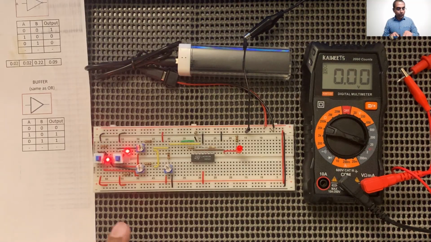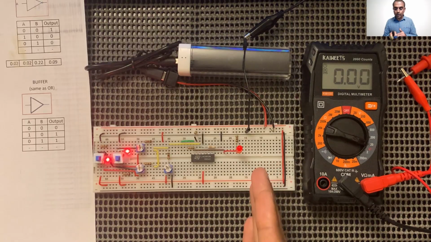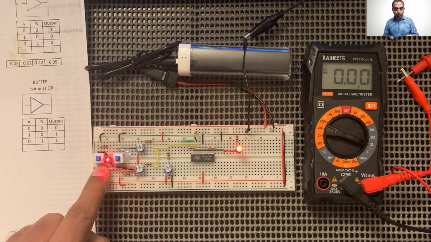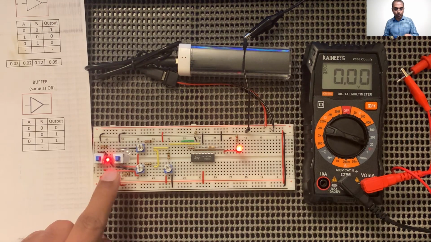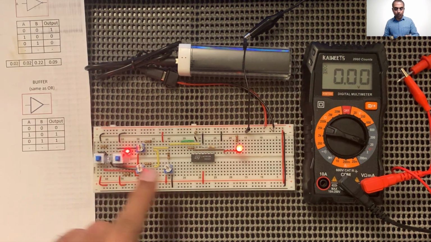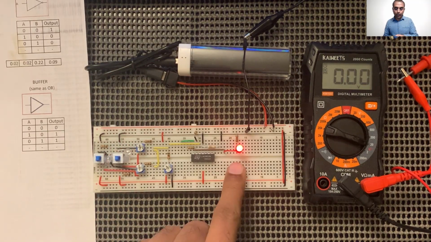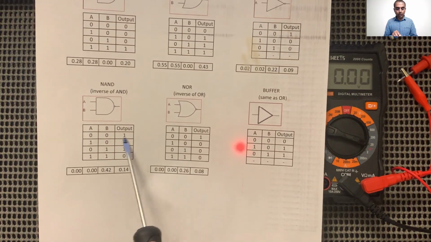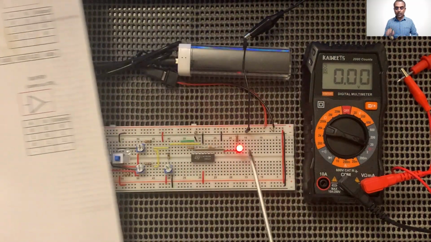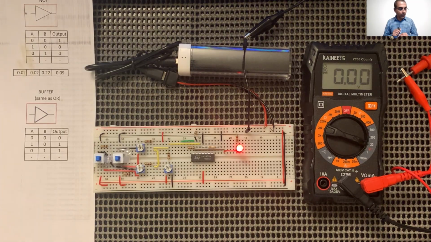But if any one of these inputs is on, or if both inputs are off, I should see an output. I will try to keep switch A on and I see an output, and I will keep switch B on and I see an output. Now when I switch off both these inputs, I still should see an output. You see, all these three were tested and confirmed. So that's the NAND gate the perceptron was trying to perform.